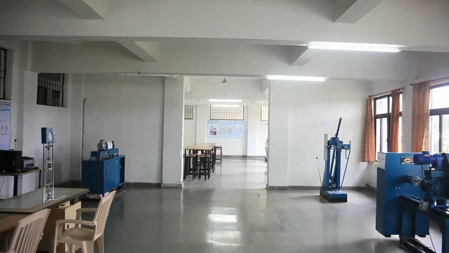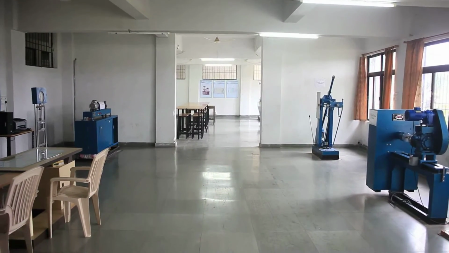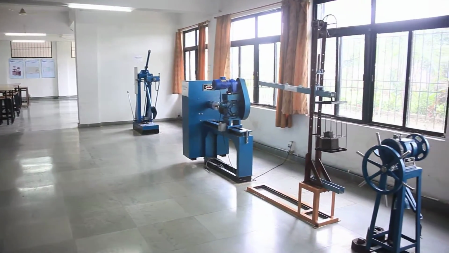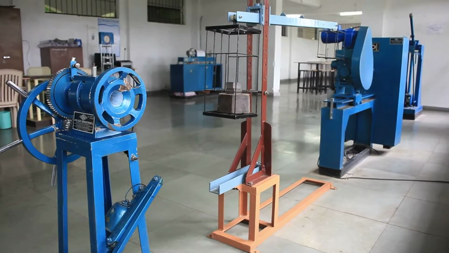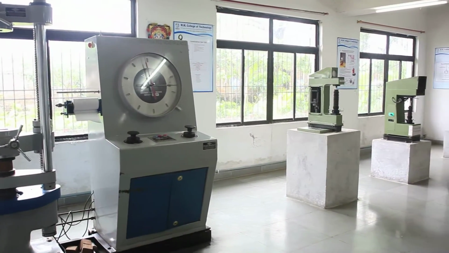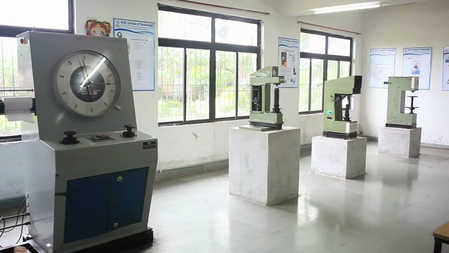Material Testing Lab. In this lab, the engineering properties such as hardness, toughness, tensile and compressive strength, brittleness, impact strength, etc. are tested for materials like wood, steel and concrete.